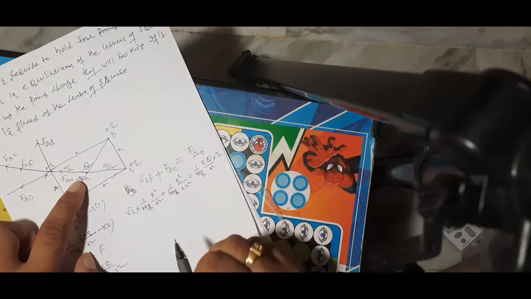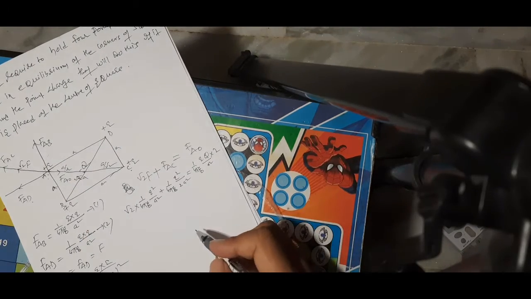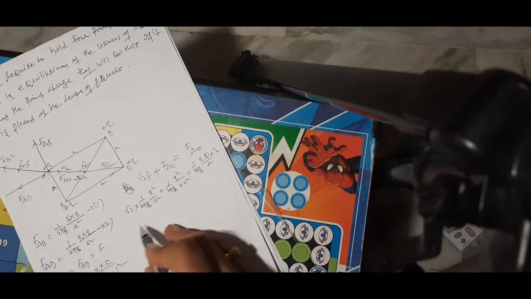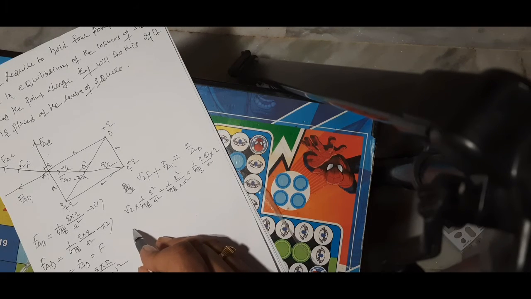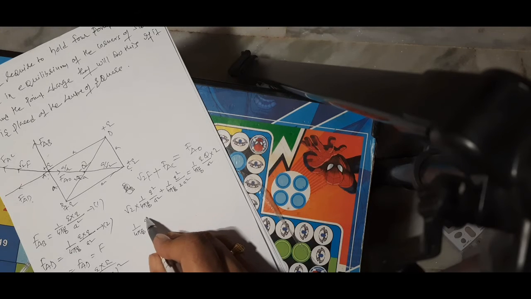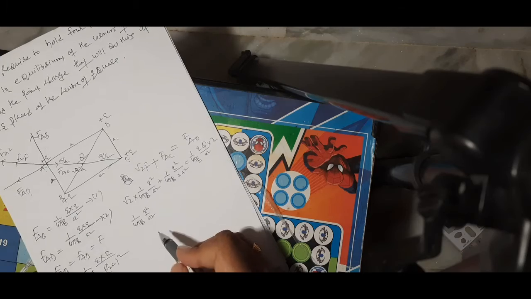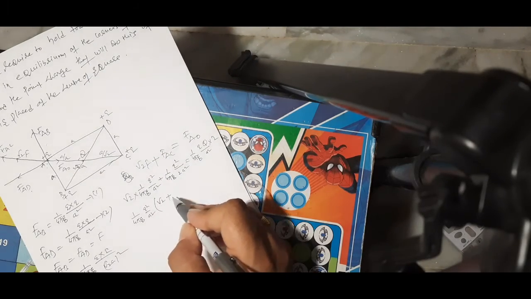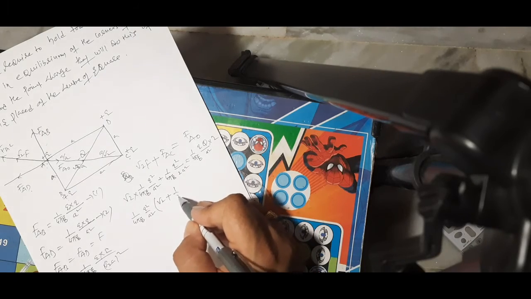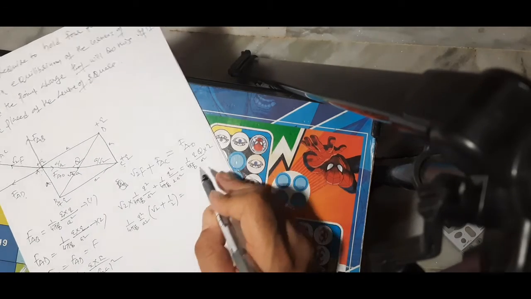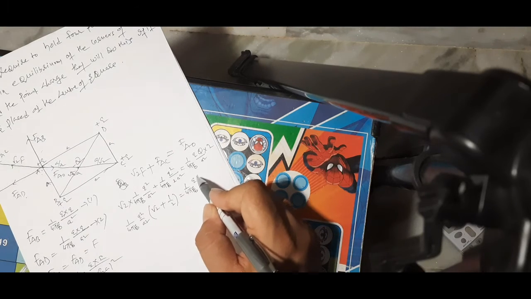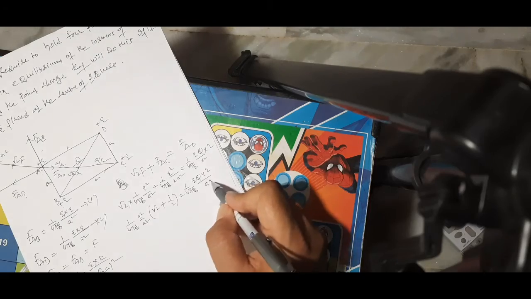What is common here? 1 by 4 pi epsilon naught Q square by A square is common in these two terms. So we get root 2 plus 1 by 2 equals 1 by 4 pi epsilon naught Q into 2 divided by A square.